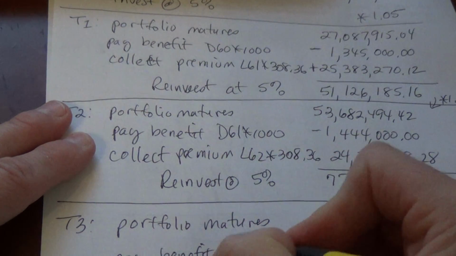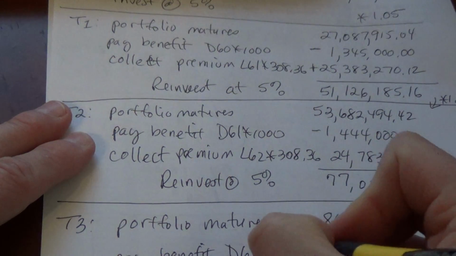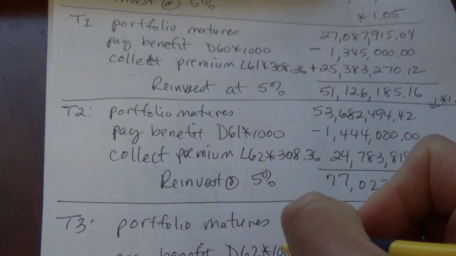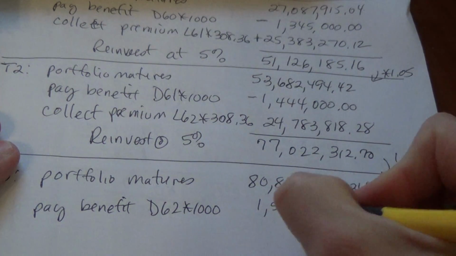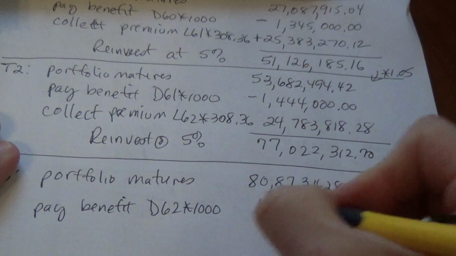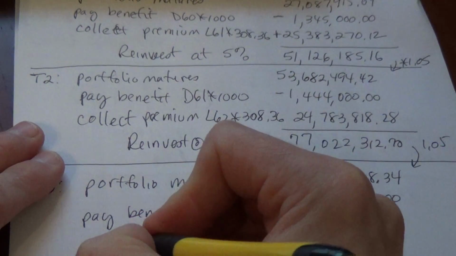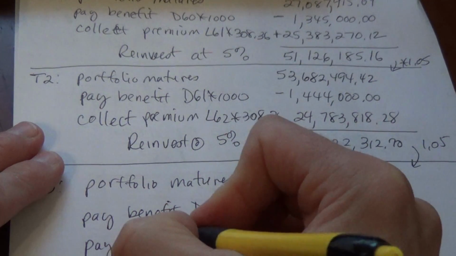We'll pay our last death benefit. This is going to go to the D62s. Each of them will get $1,000. Remember that our D62s was $1,552. So that will be $1,552,000.